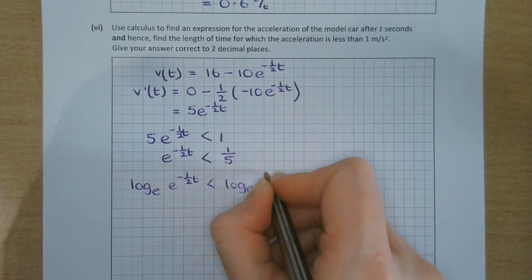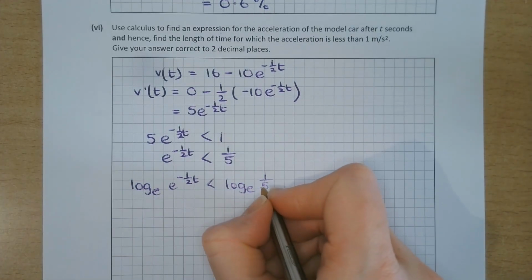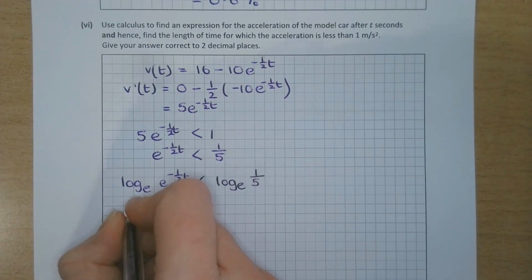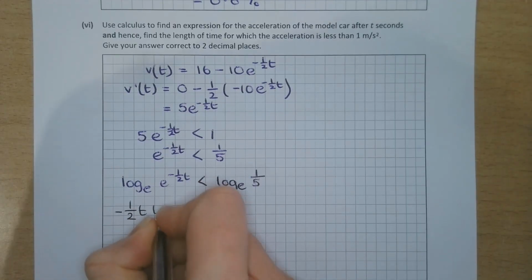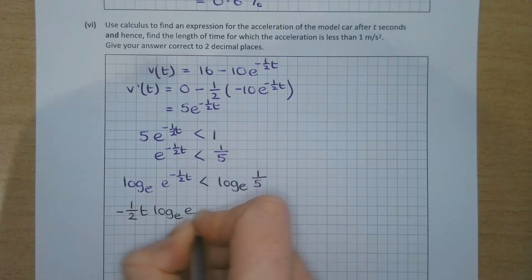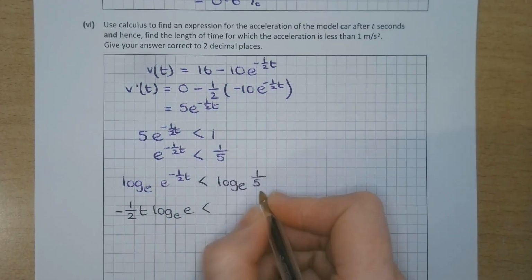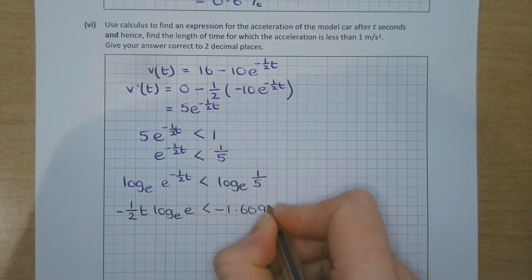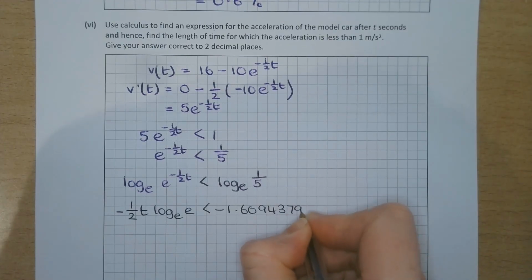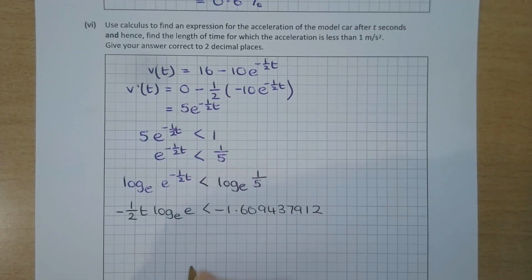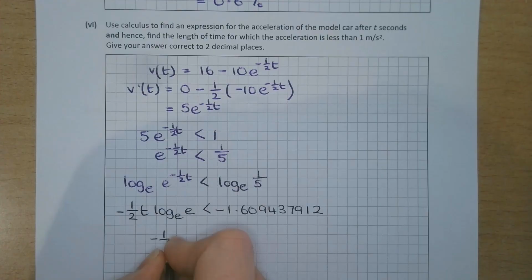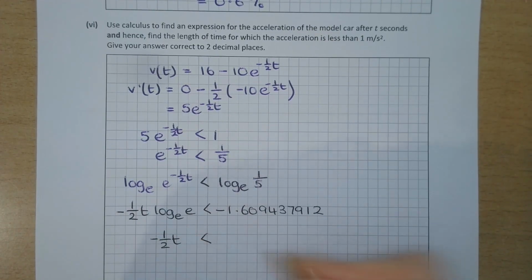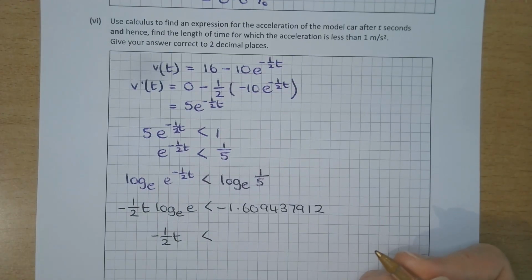And that will help us solve it. So using our rules here, we can say that a half t log to the base e of e is less than, working this side out, minus 1.609437912. Okay, so we have a half t log to the base e of e, we understand, is 1.